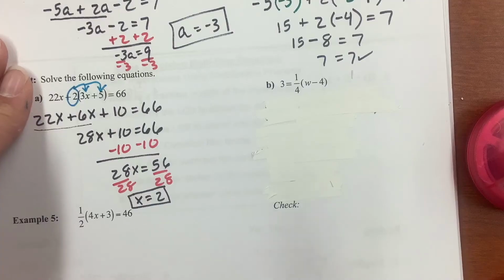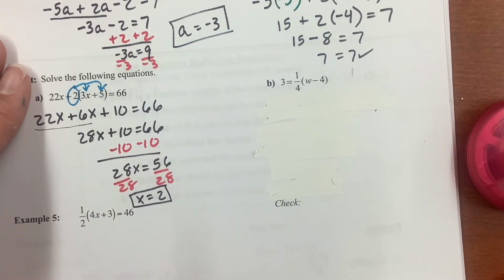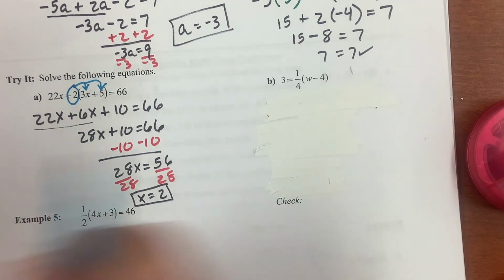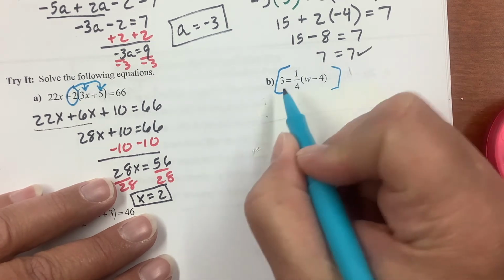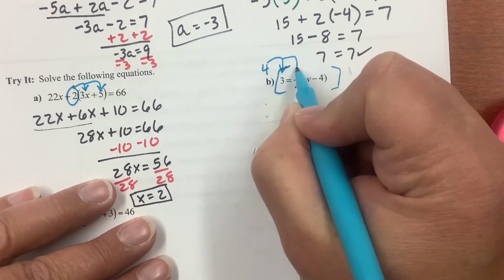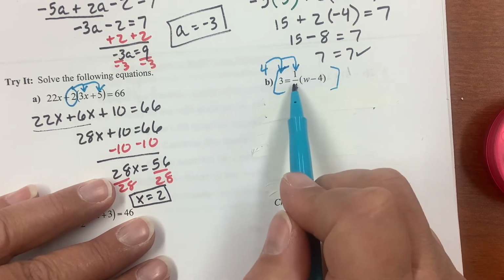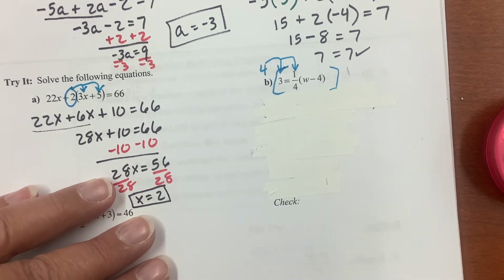Right? Okay, I want to get rid of that fraction 1/4. So I am going to multiply this whole thing times 4. So 4 times 3 and 4 times 1/4. This is already times the 1/4, so I don't have to multiply what's in the parentheses yet.